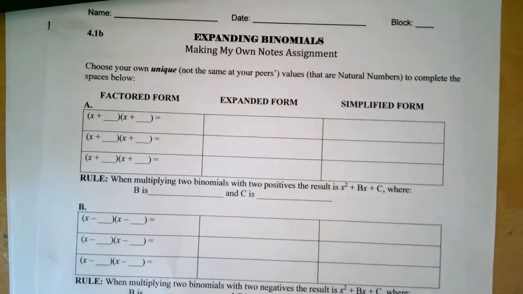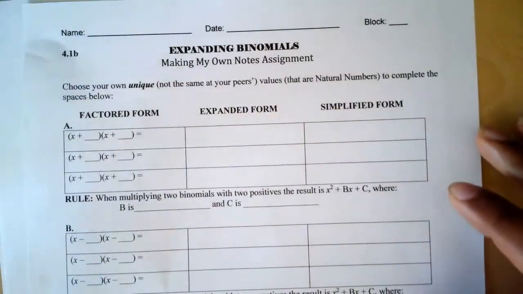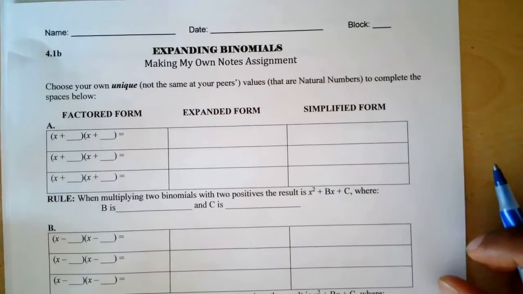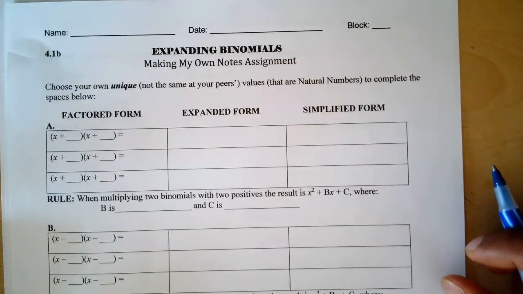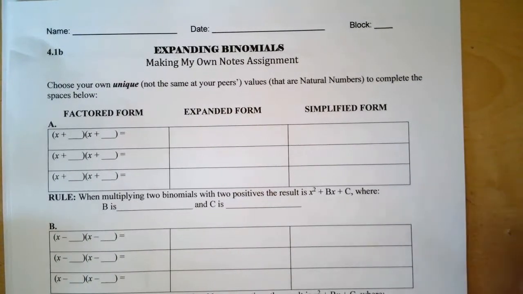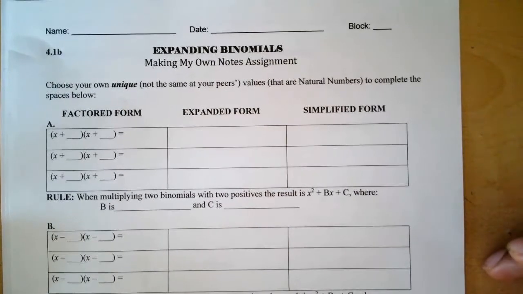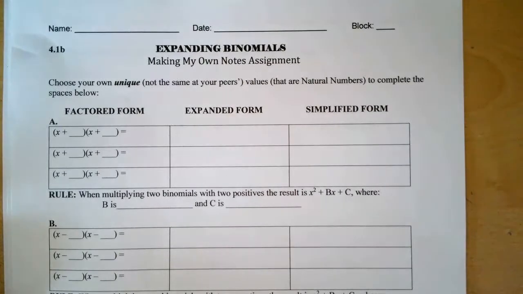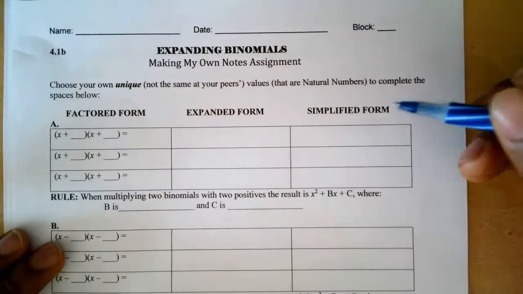Okay, so the next part we're looking at is 4.1b. This is kind of an extension on section 4.1. We're just going to look at when you're expanding binomials, what kind of pattern do we see? This will save you a lot of time if you recognize this pattern, and sometimes you don't have to use the whole FOIL step right away. You can kind of skip a few steps.